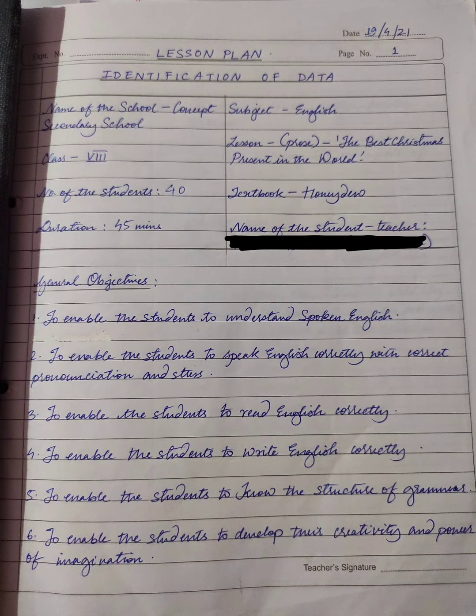So this makes up the identification of data, after which we come to the general objectives. So in our college, according to the format they have given us, we are asked to write 6 objectives. So I have mentioned 6 here, but according to your format, you can write any amount of objectives you need.